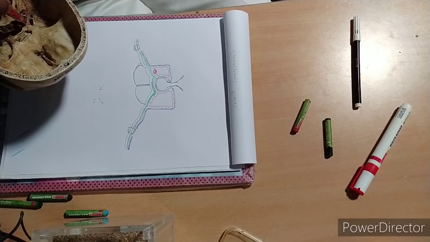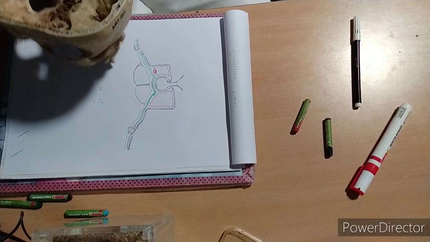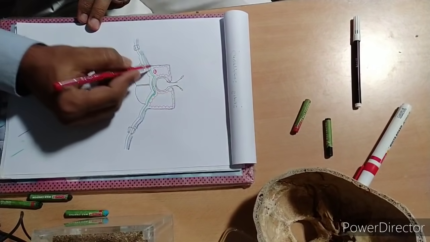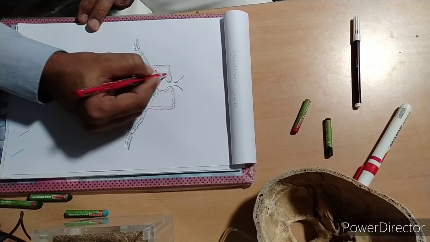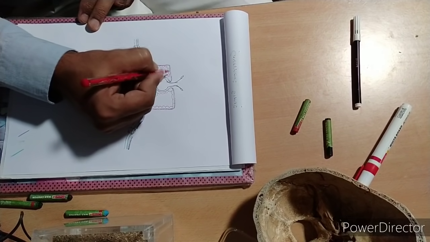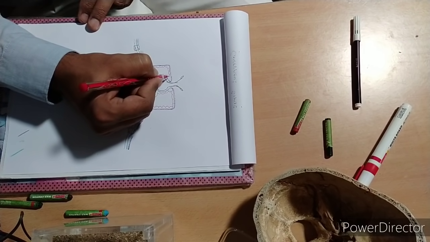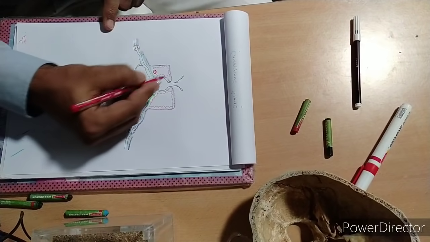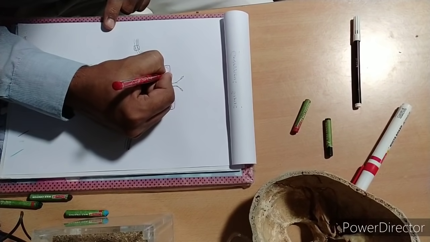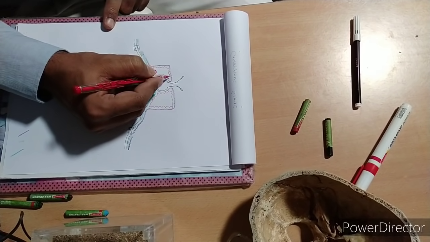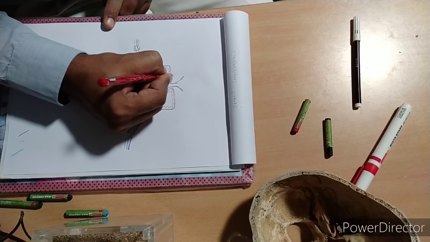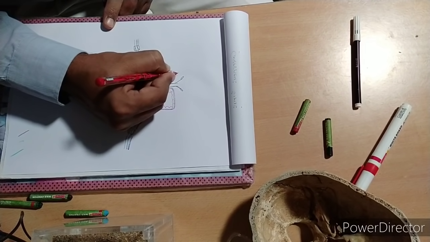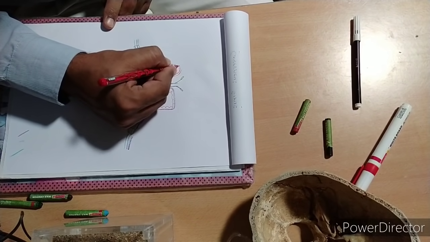It runs through the carotid groove, and when it reaches the anterior side, towards the anterior clinoid process, it then ascends upward, pierces the meningeal layer, and reaches just near the brain on the anterior side.